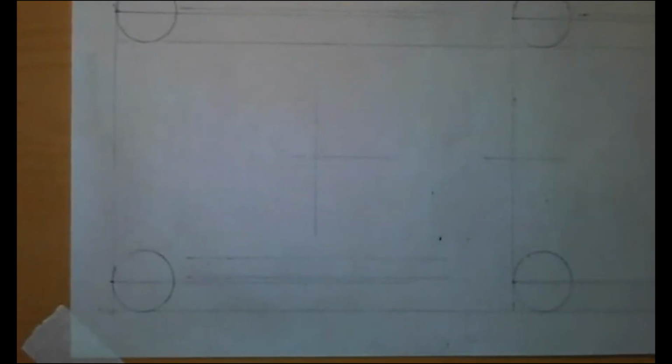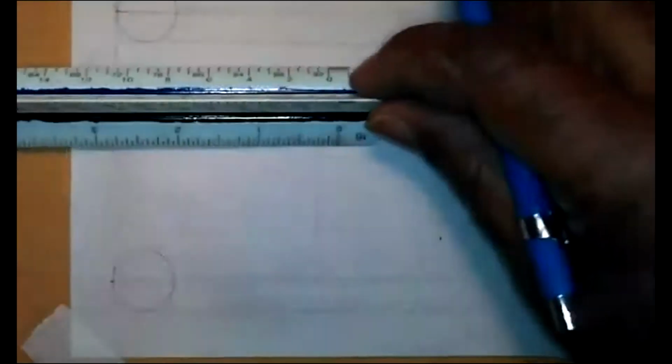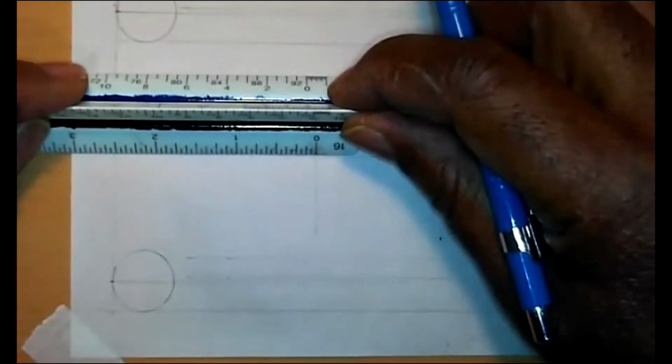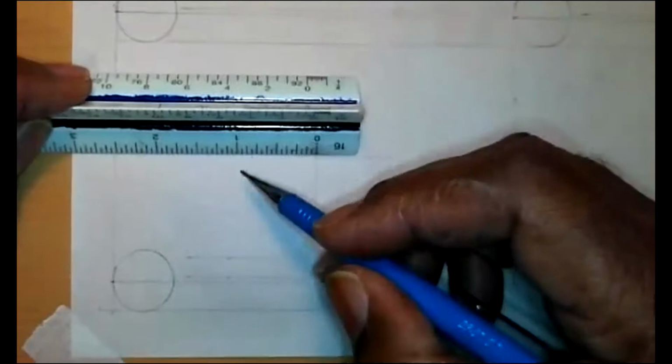All right, for the rest of you, I'm sure by now you've made those two circles. So I'm just going to go ahead and make mine too with you.